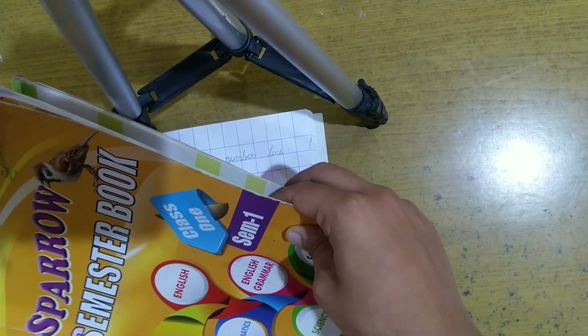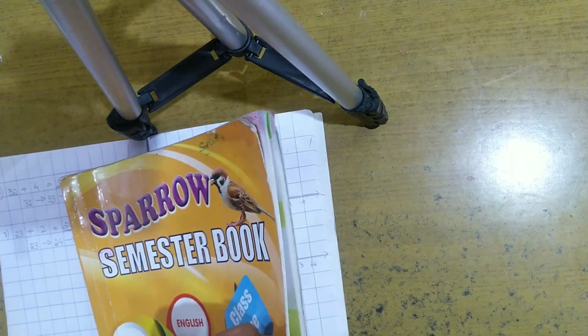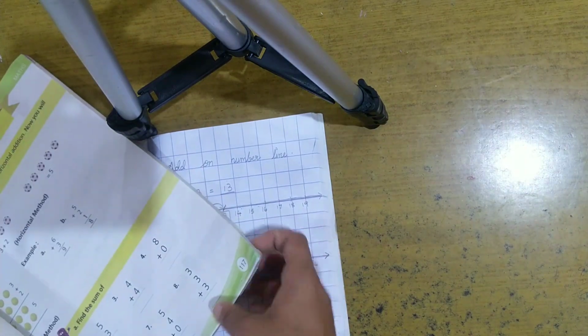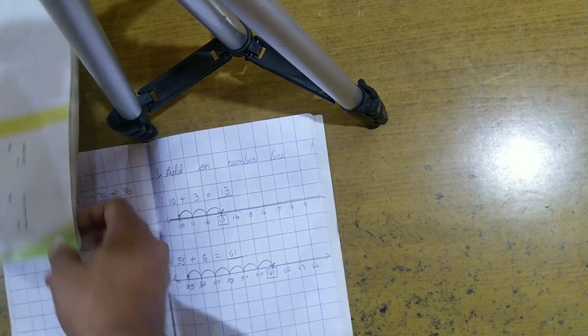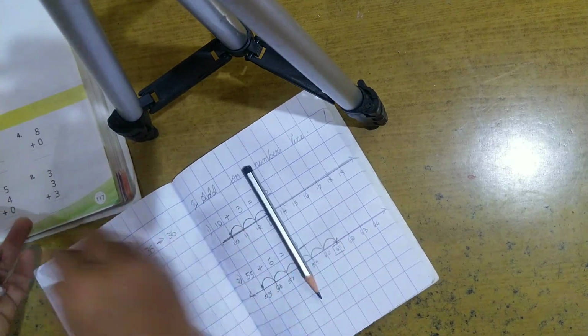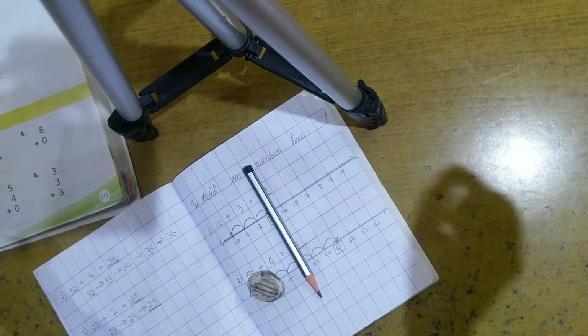In the classwork part, I want everyone to take your textbook, page number 117. Take your classwork book, pencil and your eraser. Now let's start writing it.